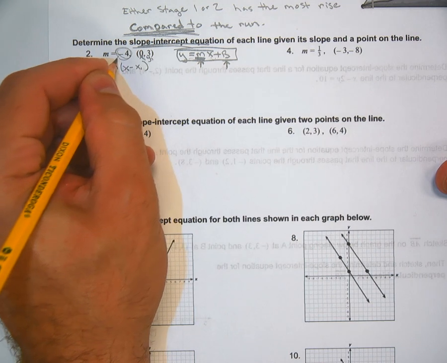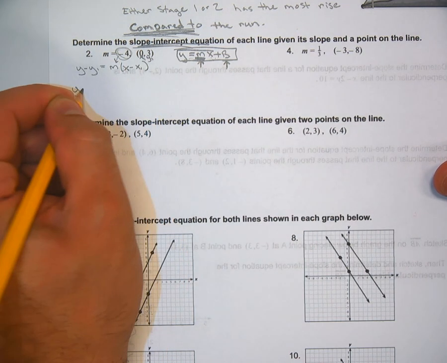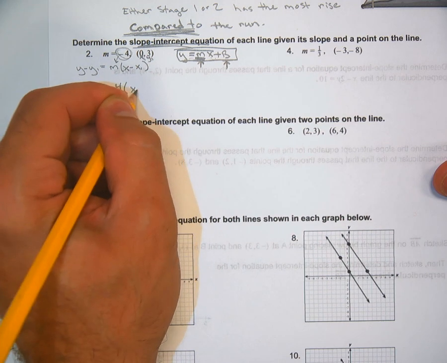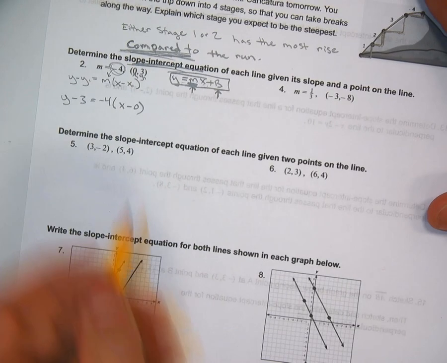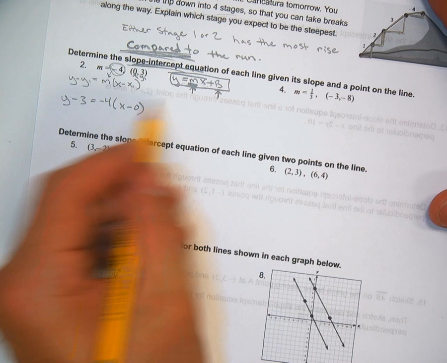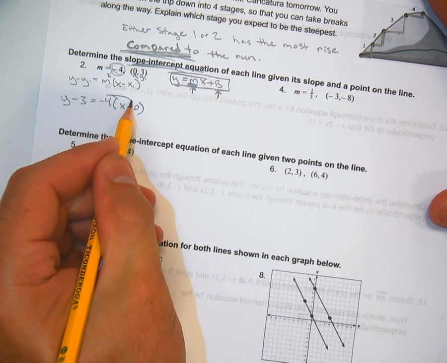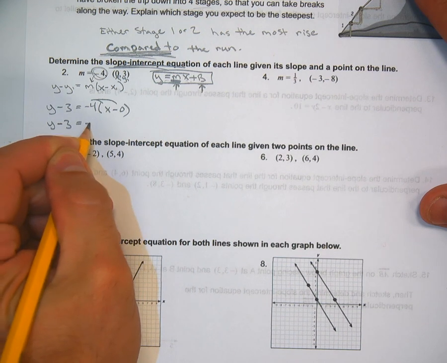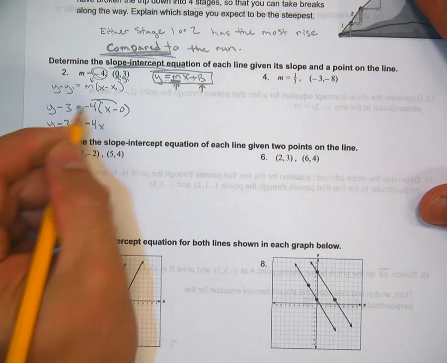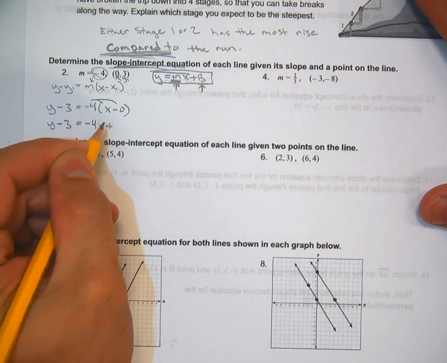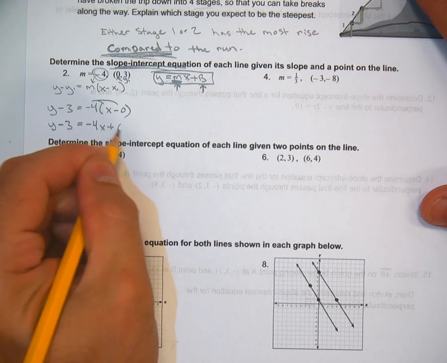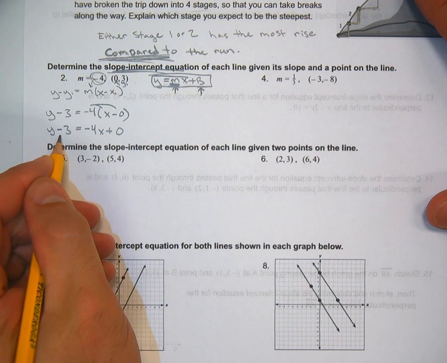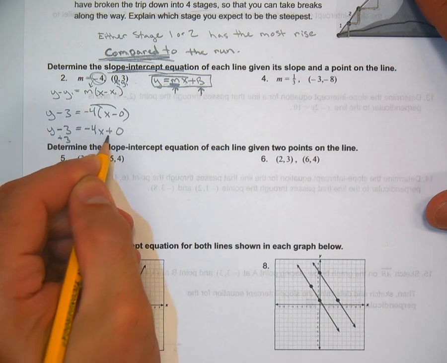So let's plug all that information in and go y minus 3 equals negative 4 times x minus 0. You're going to solve to make this equation look like that by doing 2 things. One is to distribute. So you'll have y minus 3 equals negative 4 times x, and negative times negative is a positive. 4 times 0 is 0. You don't really need to write that, but it's there. And then you finish by adding the 3 across.